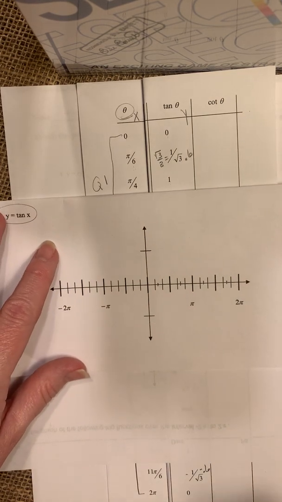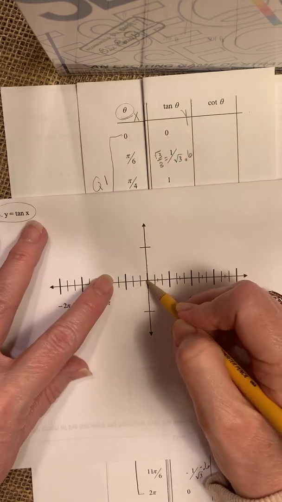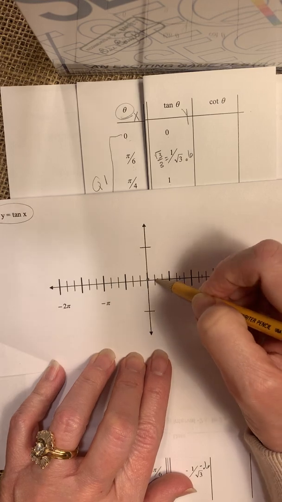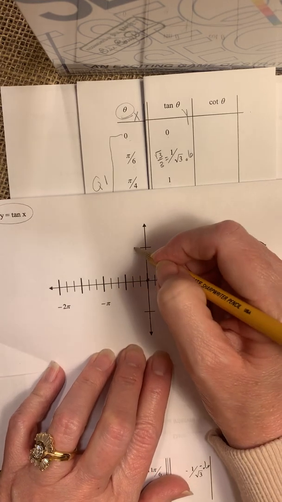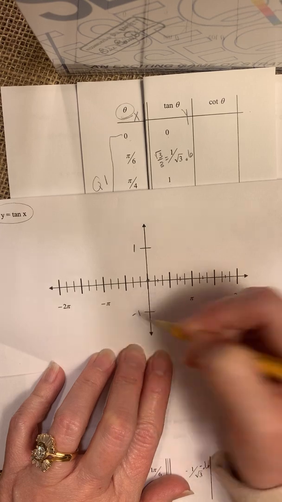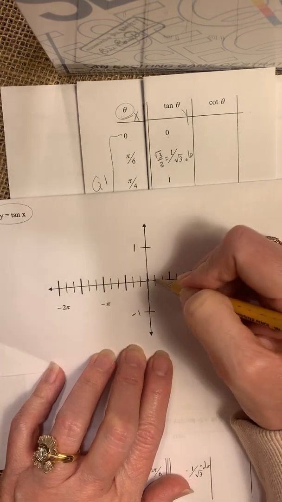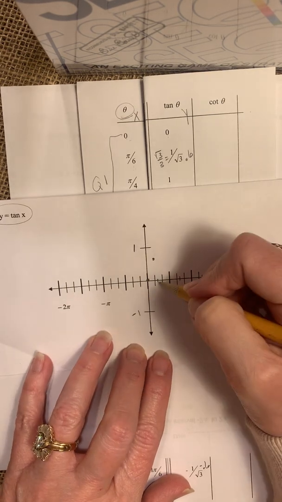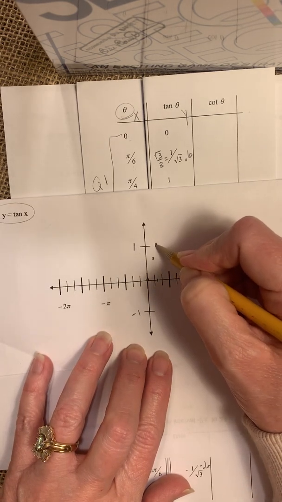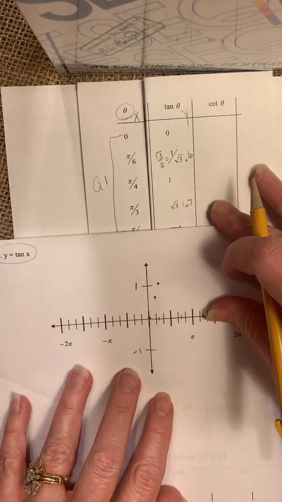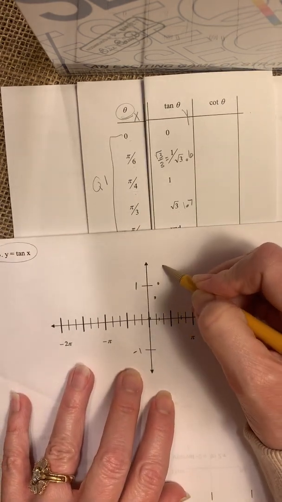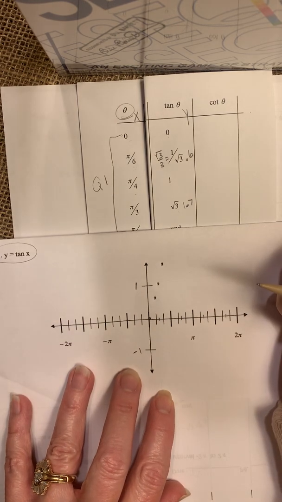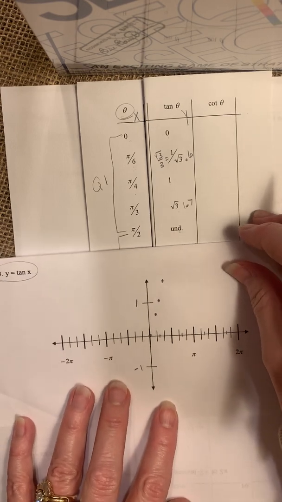All right, here we go. So we have 0, 0. Then we have pi 6, the first mark, and 0.6. Well, this is still going to be 1 and negative 1. So 0.6, right in here. And then we go up to 1. Pi 4's 1. Then we have pi thirds, 1.7, which is almost at the top up there by the arrow. And then we have the undefined.